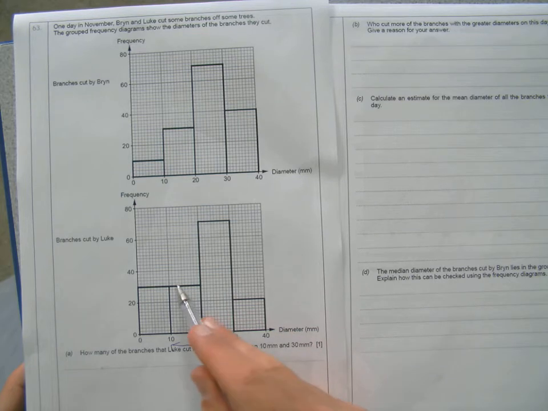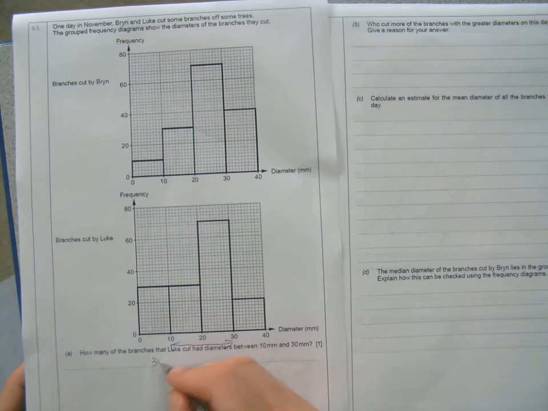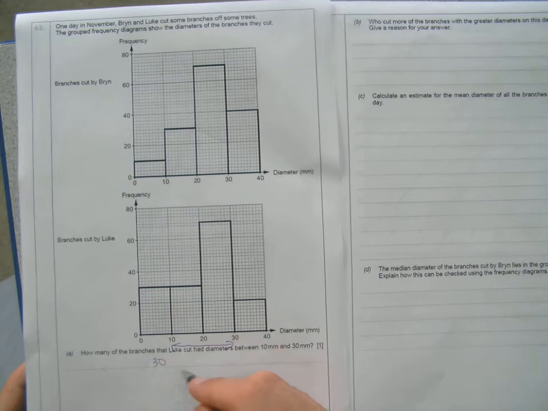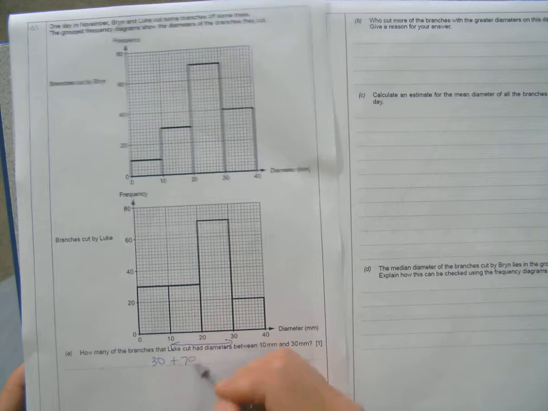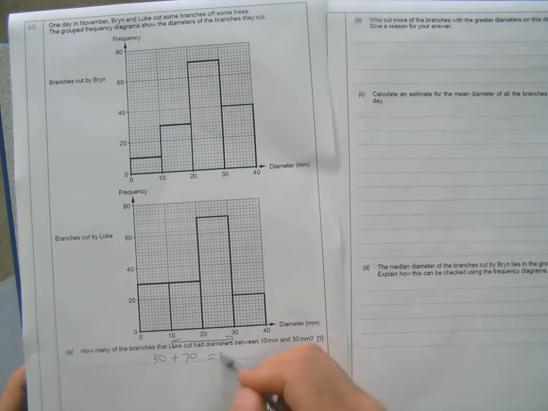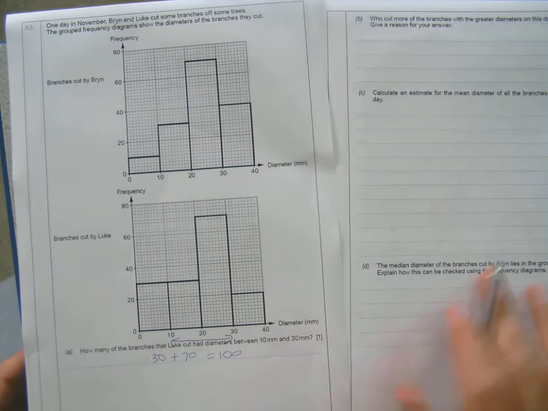So the first bar, frequency is 30, isn't it? Okay, 30 there, in between 20 and 40. Second bar, frequency is 70, isn't it? Between 60 and 80 is 70. So you get a total frequency then of 100, right?